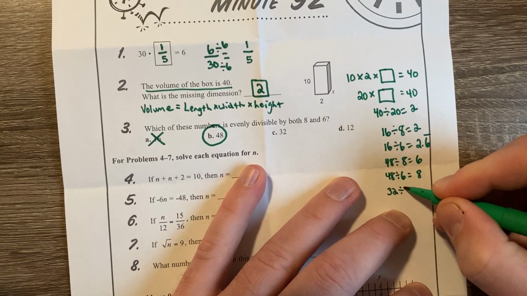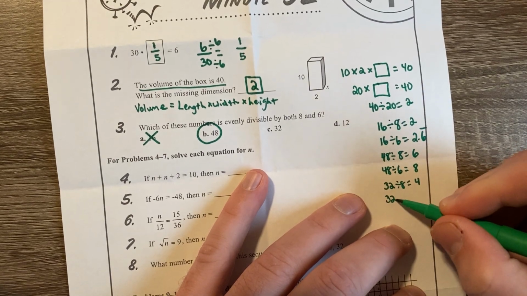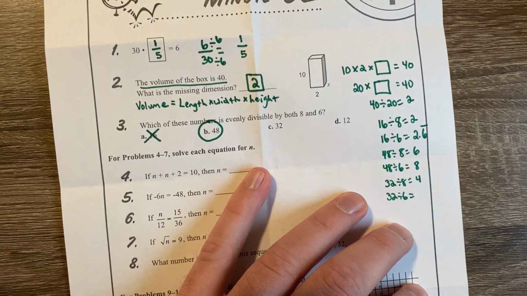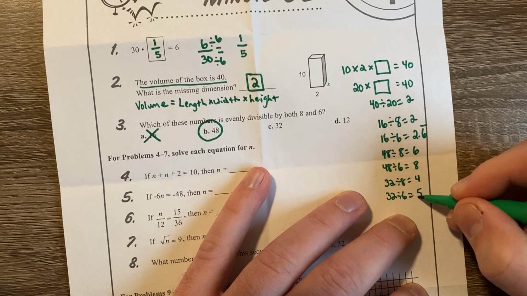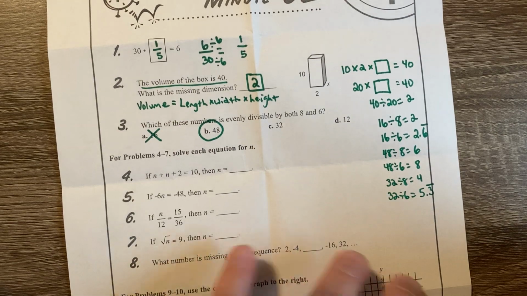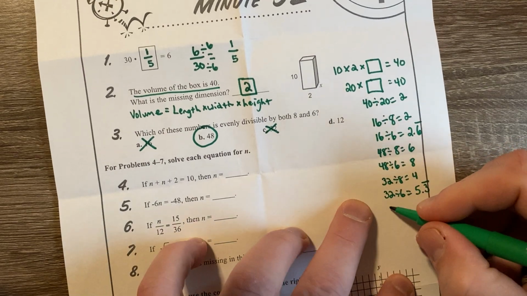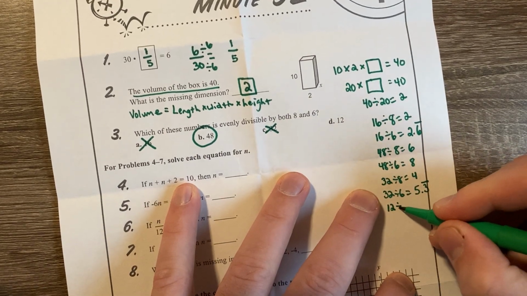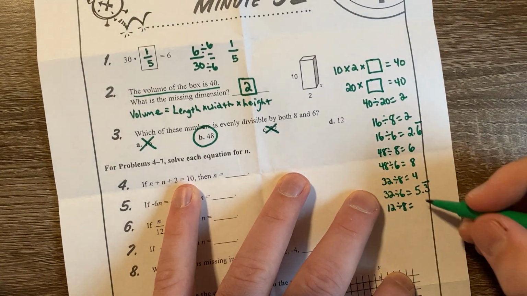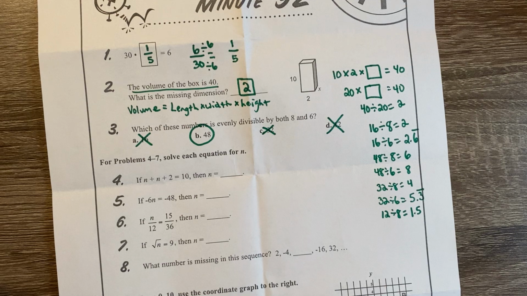So let's do 32 divided by 8, which is 4. And then I'll do 32 divided by 6. And I get 5.3 repeating. So I got a decimal in that answer, so we would say that 32 is not divisible by both 8 and 6. And then we have 12 divided by 8. I get 1.5, so I got a decimal in that answer, so we would say that 12 is not divisible by both 8 and 6.